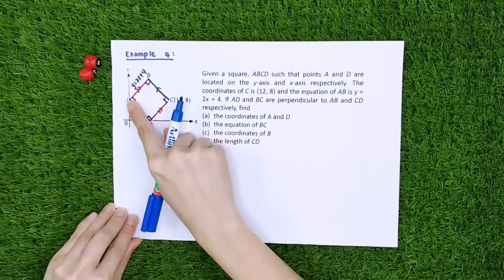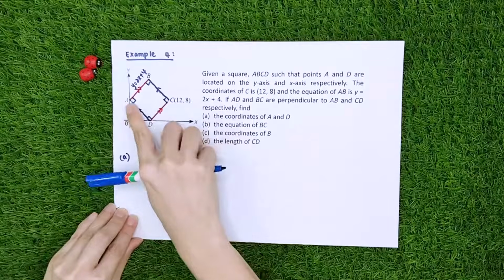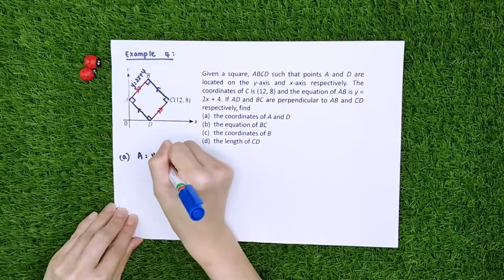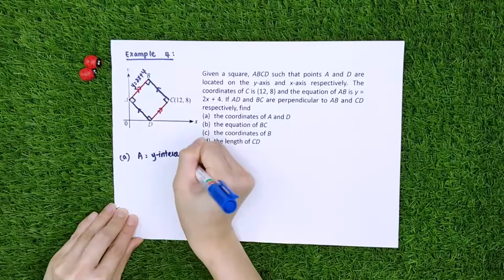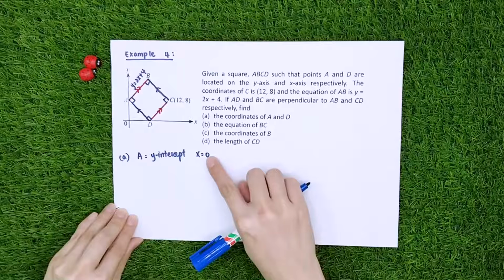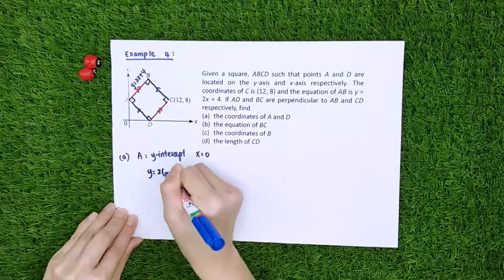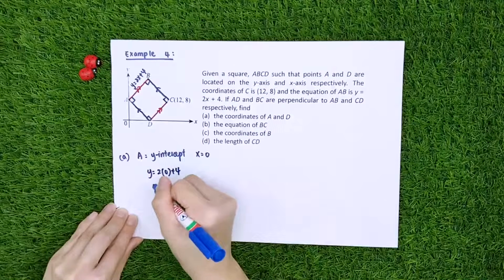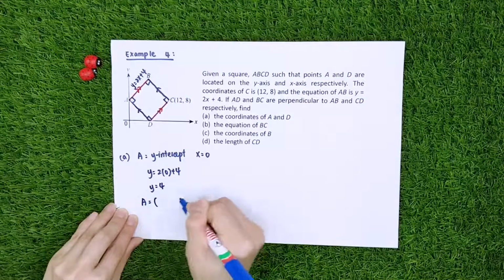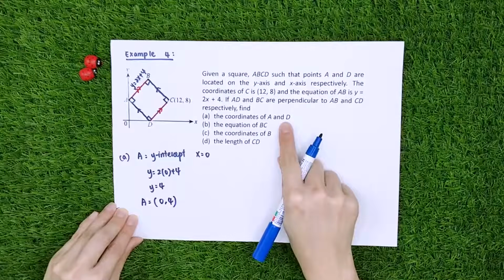So it seems like finding the coordinate A is much easier, okay? So let us find the coordinate A first. Coordinate A is the y-intercept, so our x is equal to 0. I will substitute x equals 0 into the equation of AB. So y equals 2(0) plus 4, so y is equal to 4. So my coordinate A is (0, 4). Okay, now we have to find our coordinate D.